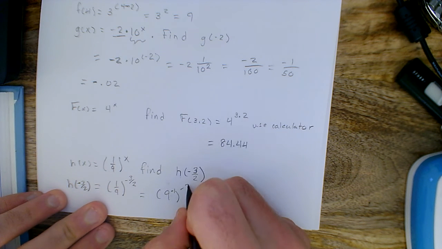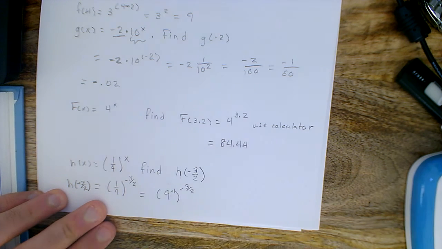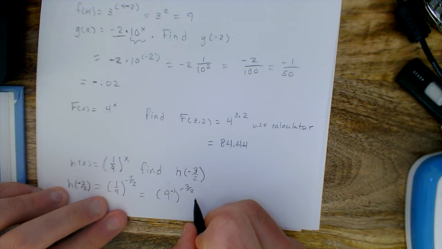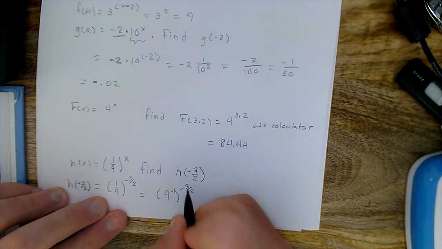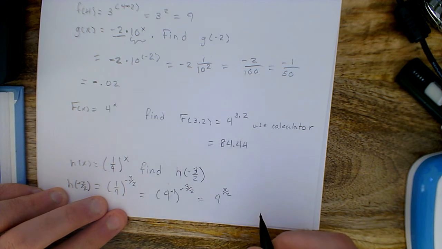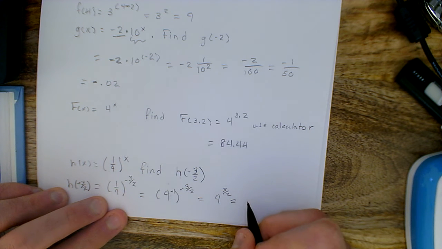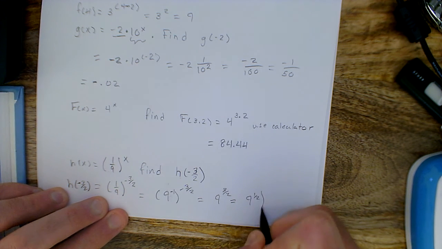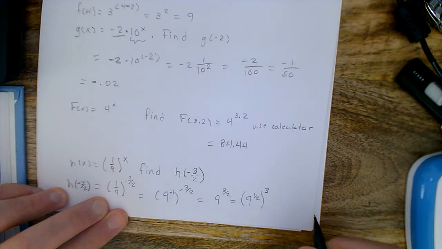So this is 9 to the negative first power to the negative 3 halves. And then I have an exponent to an exponent, so this is going to be 9 to the positive 3 halves, which is the same thing as 9 to the 1/2 cubed.